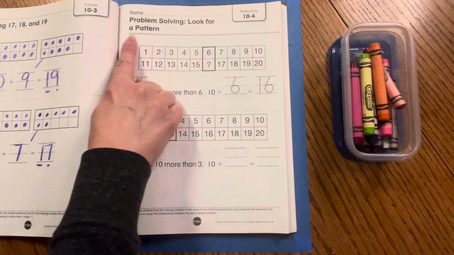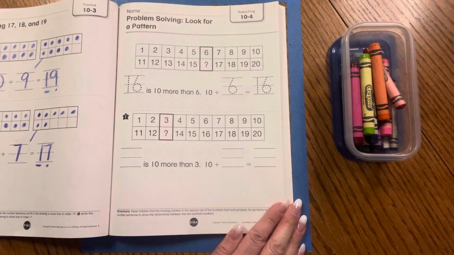Look for a pattern. So, friends, we've been using hundreds charts for our mystery pictures. And we have been talking about different numbers that we have to identify to color in the pieces. Well, today we're going to do something very similar to that.